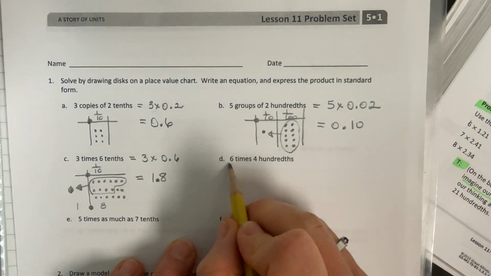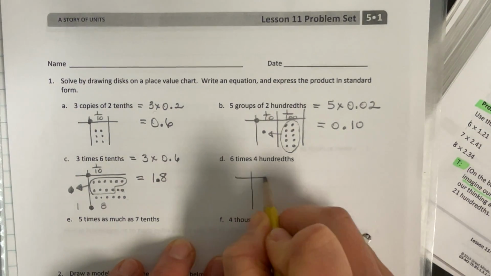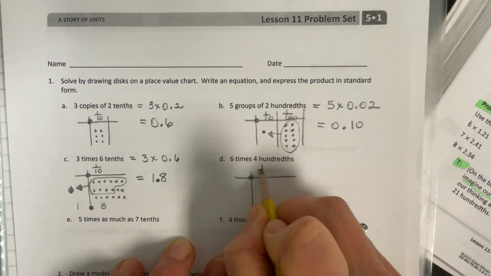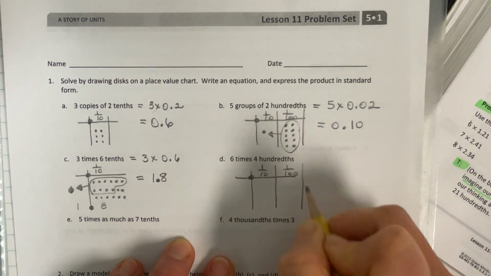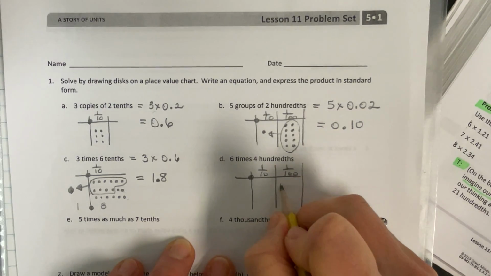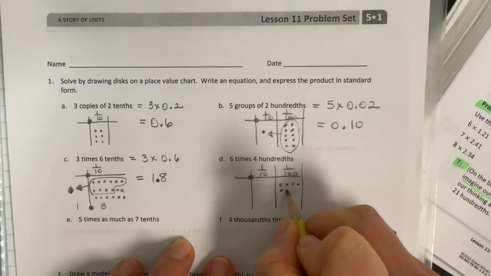Okay, 6 times 4 hundredths. So again, I draw a place value chart. Here's my 10ths. Here's my hundredths. It says 6 times 4 hundredths. Okay, so I put 4 hundredths down, but it says do that 6 times. Oh, brother.